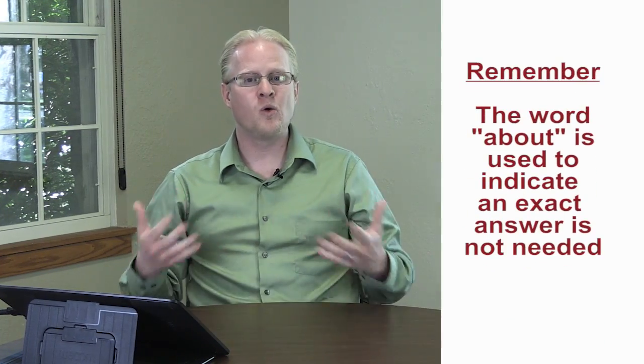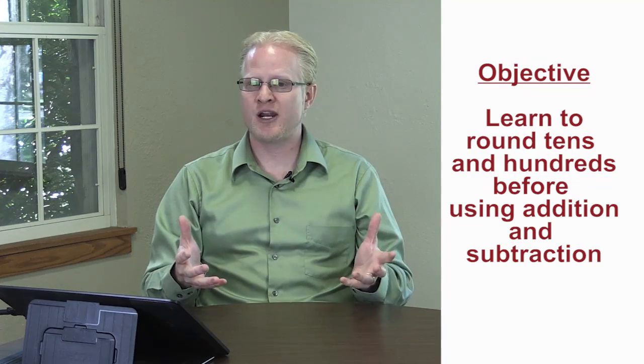Remember, we use rounding with addition and subtraction when an exact answer is not needed or when computing numbers quickly. For this reason, we round each value of the given expression before calculating the sum or difference. In this lesson, you learned how to round addition and subtraction expressions to solve for an estimated sum or difference.